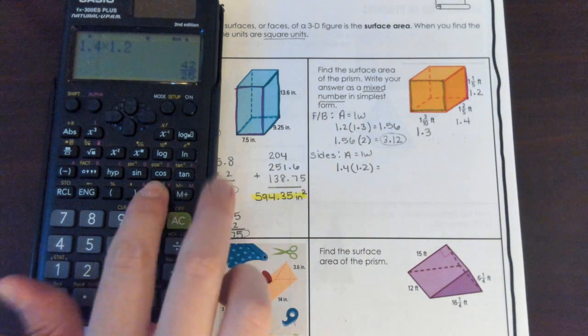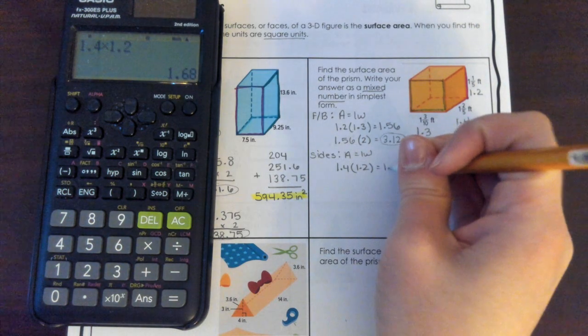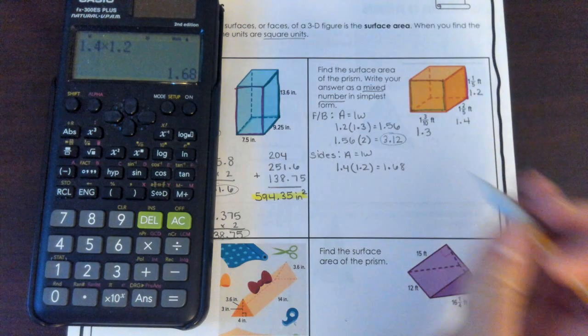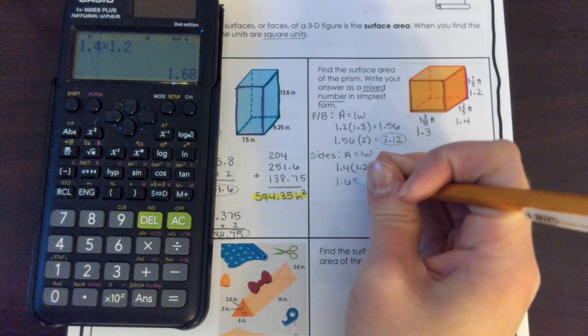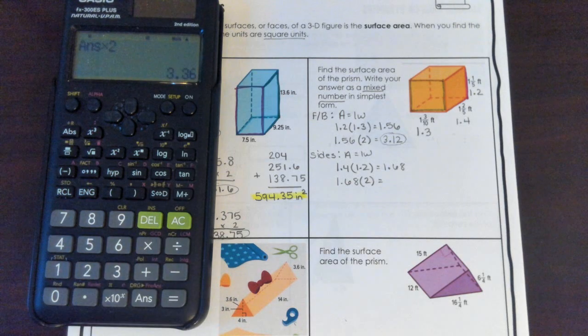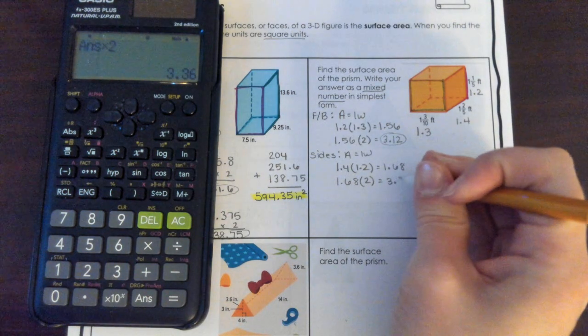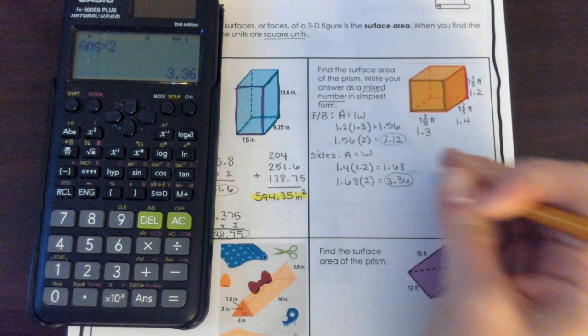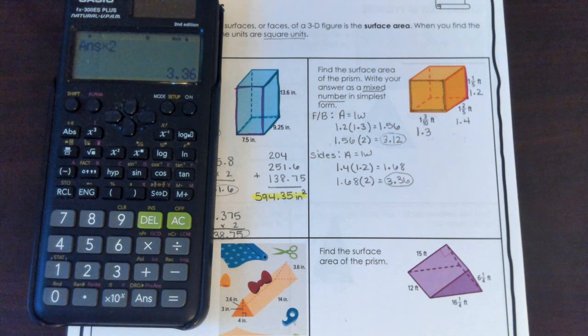We get 1.68. So then I'm going to double that because we have two sides. And we get 3.36. So after doubling it, that's the number I will use to add that together.